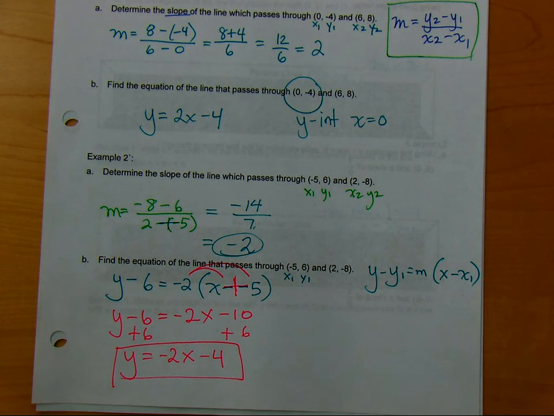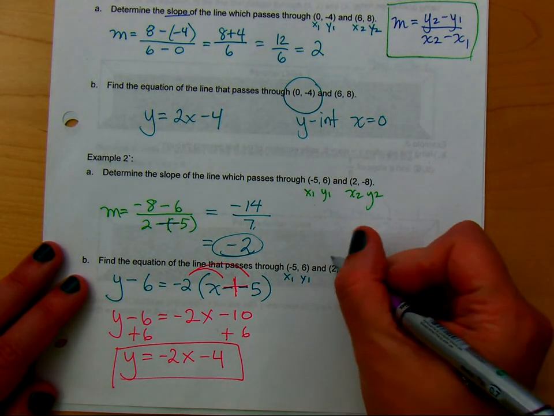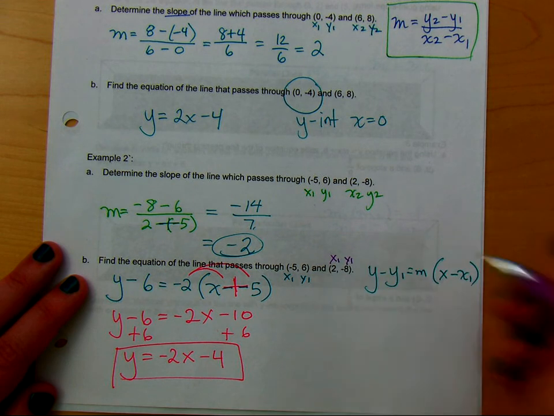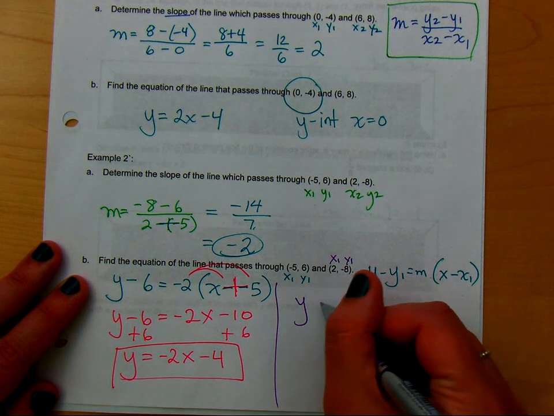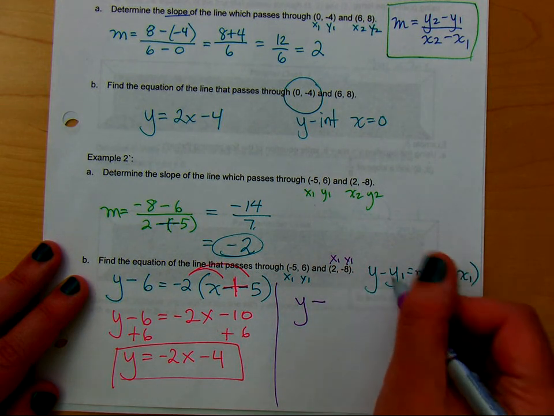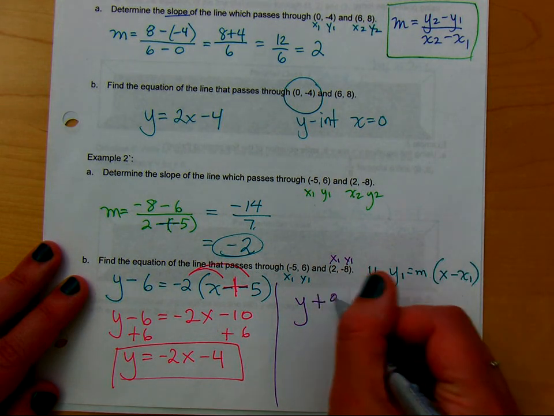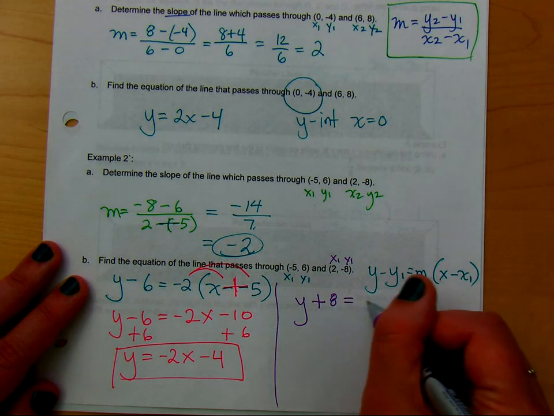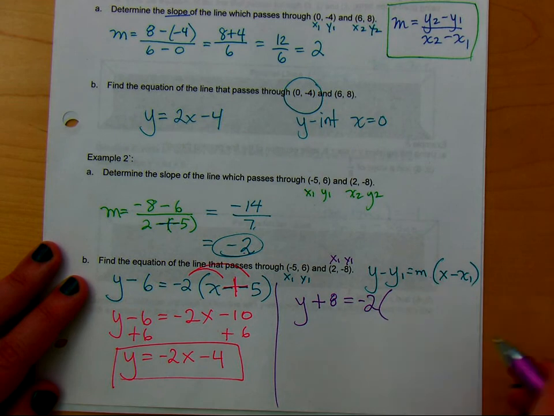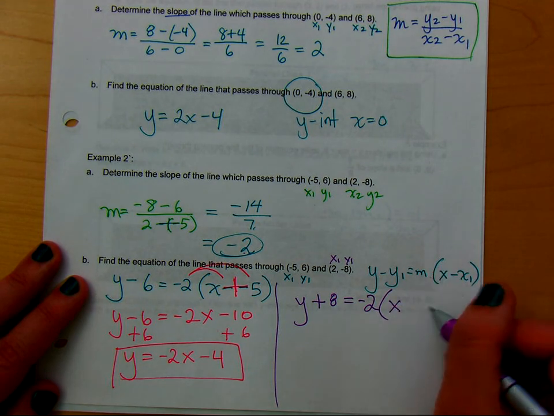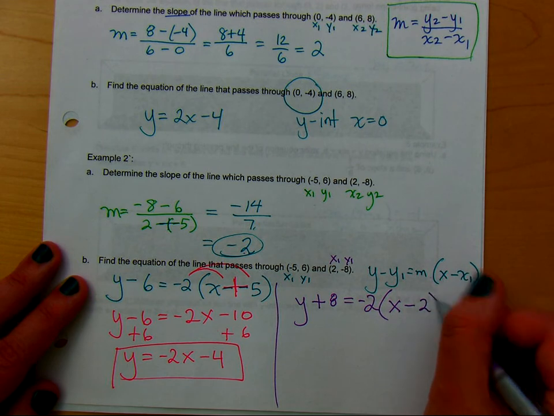Now, if I wanted to do the same thing with the other point, let's say I call this one x1, y1, I could literally use the same exact equation. y minus negative 8 is going to be y plus 8 equals negative 2, because that's our m, times x, and then what do I have? Minus 2.